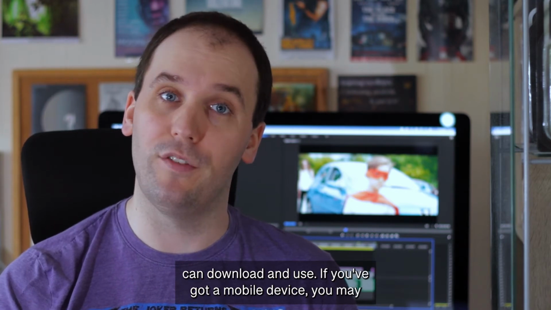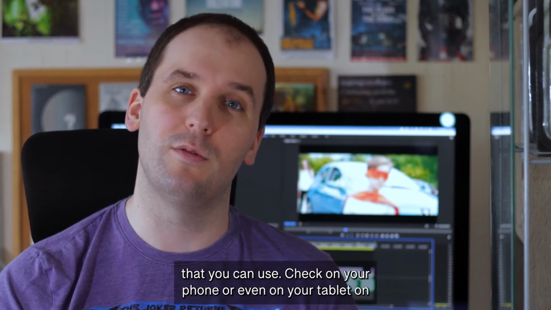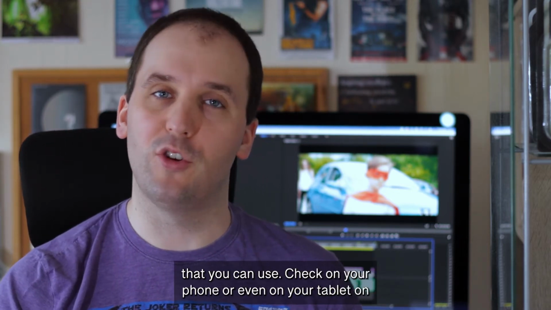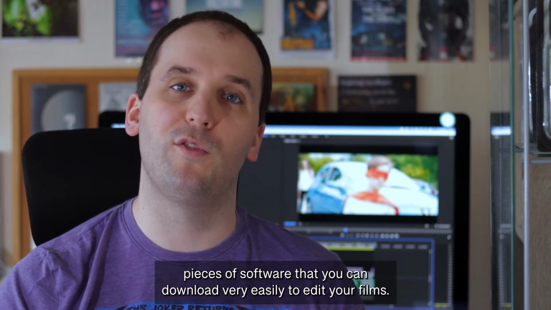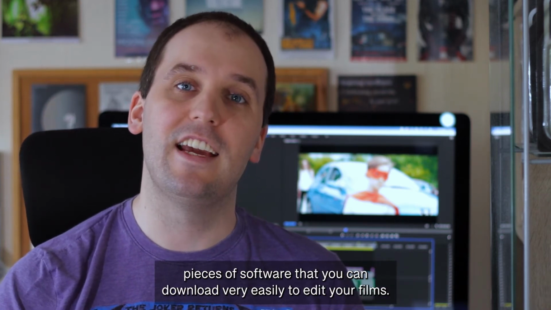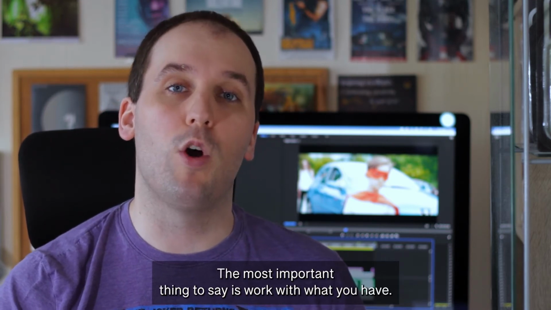If you've got a mobile device, you may find that you've got an editing program built into your phone that you can use. Check on your phone or even on your tablet on the App Store. You might find that on there are other pieces of software that you can download very easily to edit your films. The most important thing to say is work with what you have.